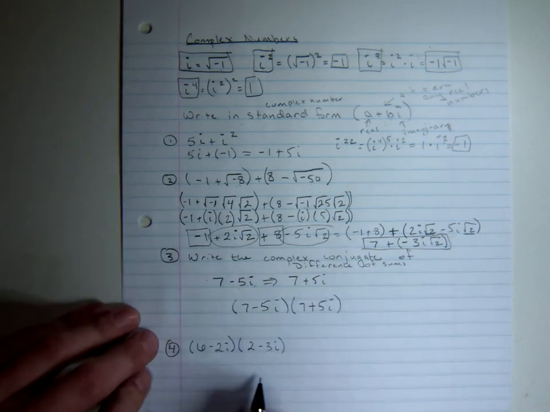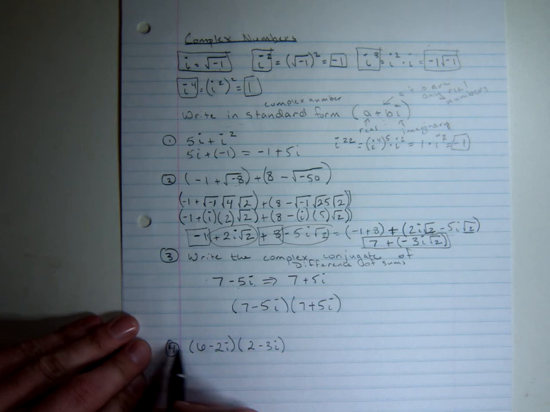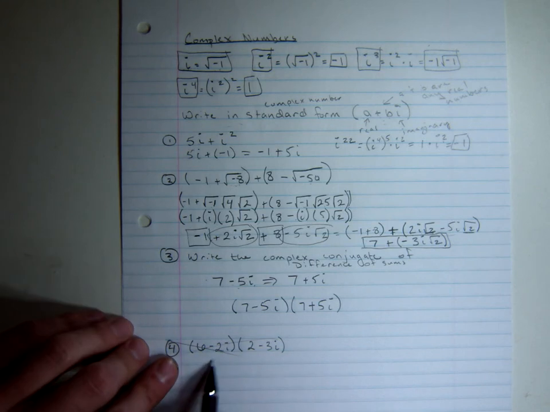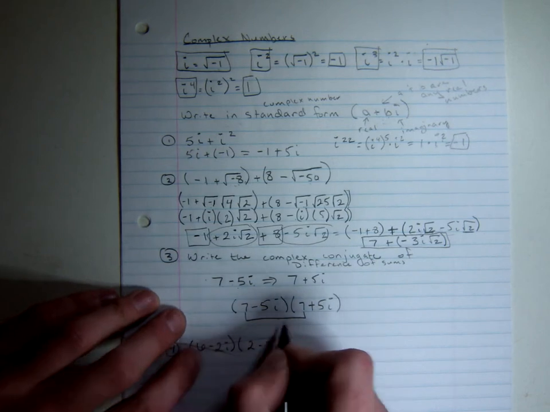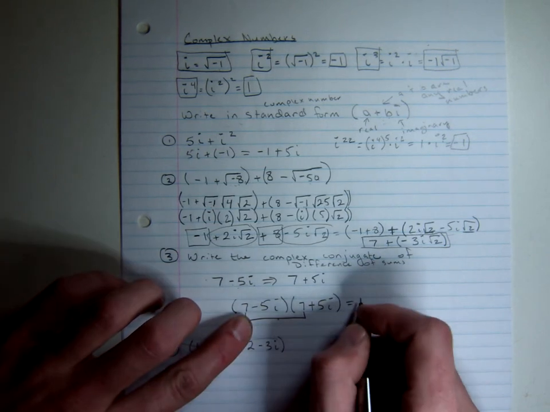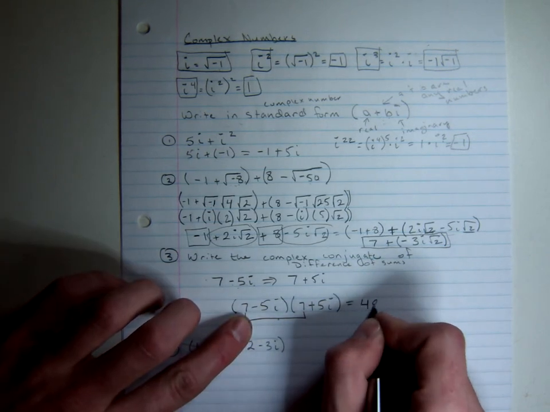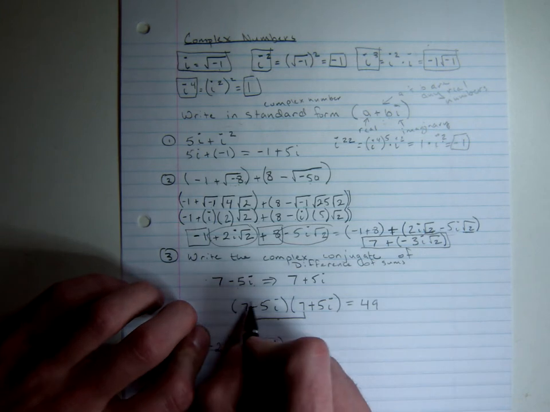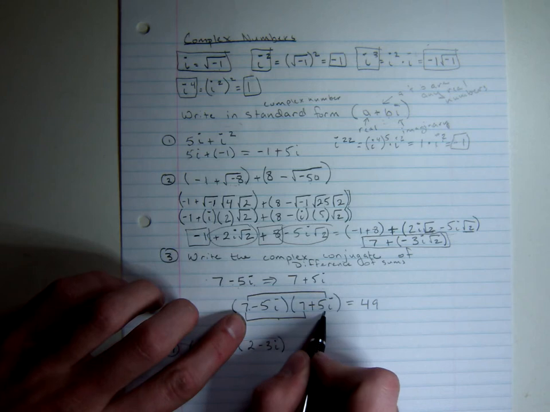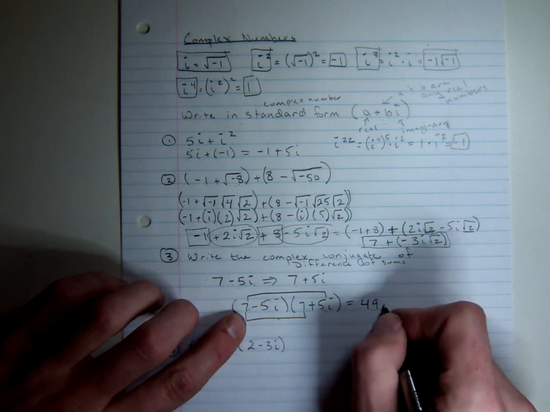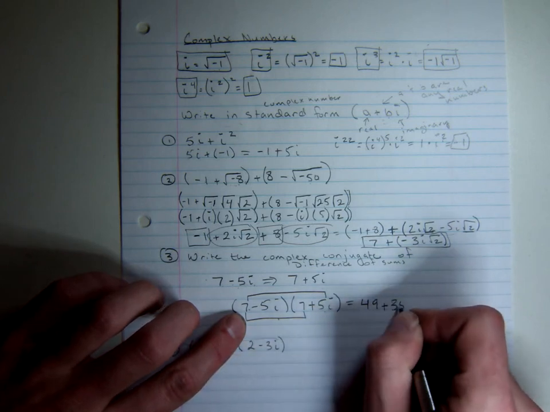So, in fact, I'm going to go ahead and scrap this problem down here because it's about the same as what I'm going to do here. So if we FOIL this out, we get, first is 7 times 7, which is 49. Outside, well, 7 times 5i will give us positive 35i.